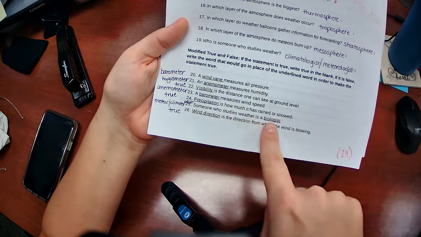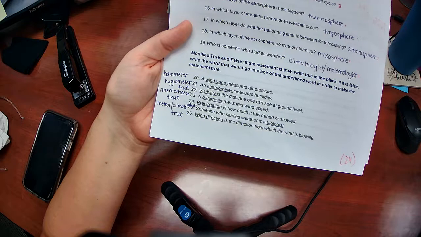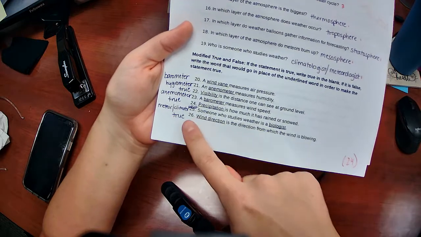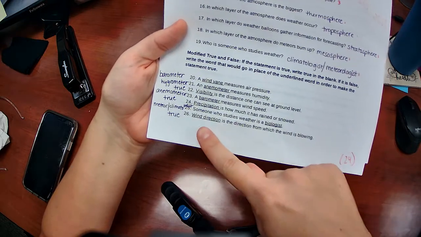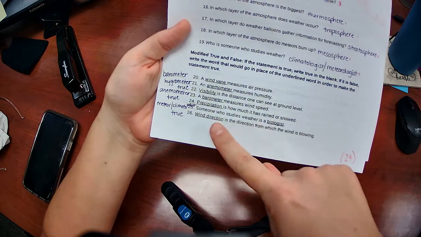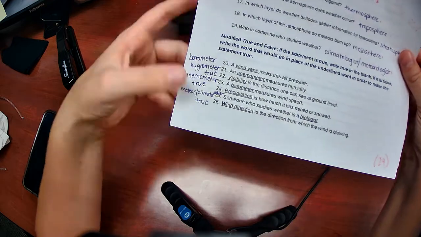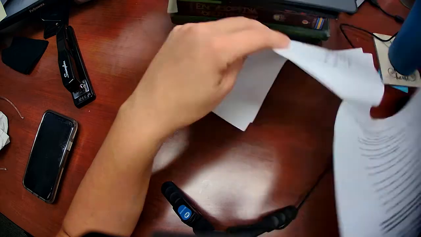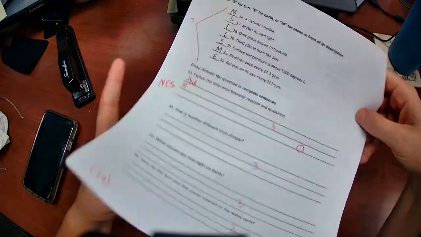Someone who studies weather is a blank. The answer there is meteorologist or climatologist. Blank is the direction from which the wind is blowing. The answer there should be wind direction, so that's true. And then on to the last couple sections.